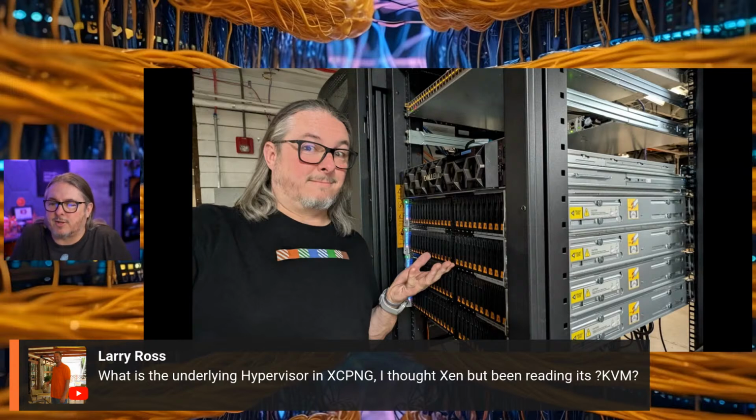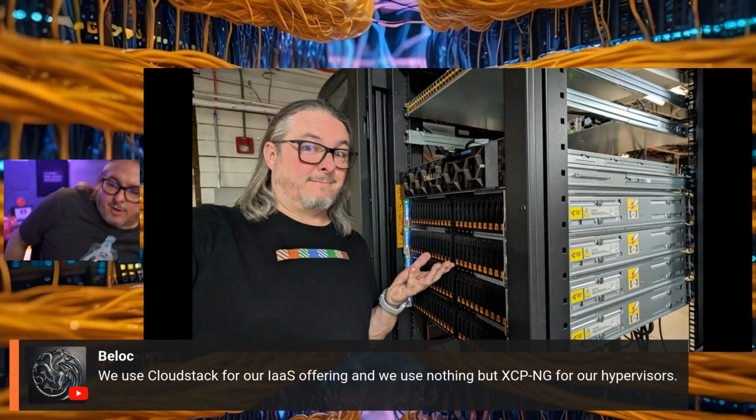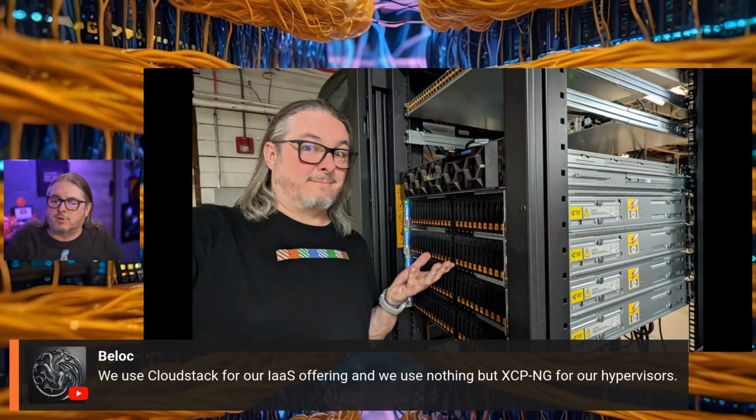What is the underlying hypervisor in XCP-ng? I thought it was Xen. No, it's Xen. XCP-ng is the Xen hypervisor. Proxmox is using KVM. Use CloudStack for your service offering, and you're using nothing but XCP for hypervisors. Very cool.